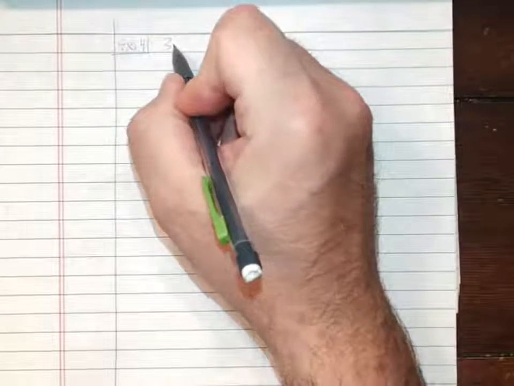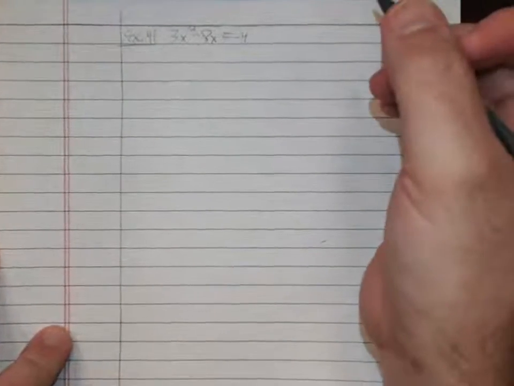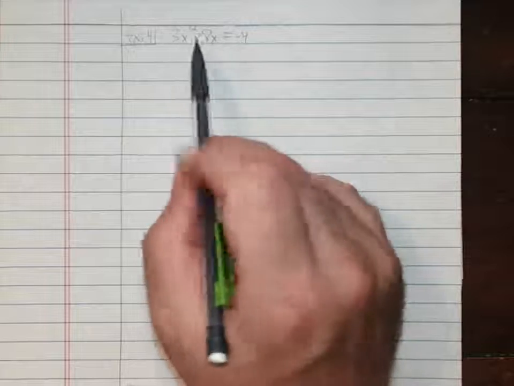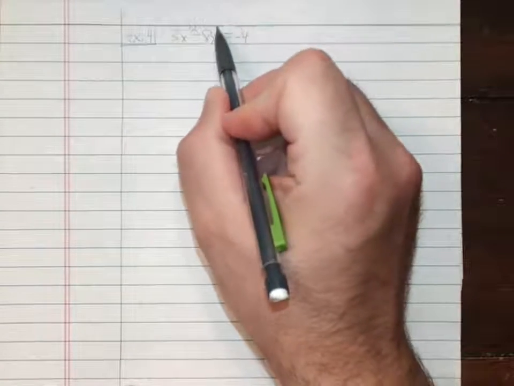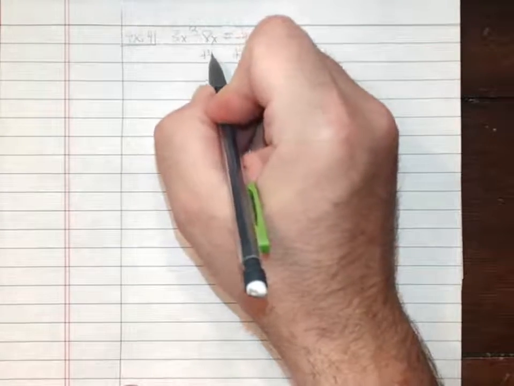3x squared minus 8x, and that is going to equal negative 4. Step 1 is get everything on the same side. Since I have the x squared and the x already on the left, I'm going to go ahead and move this negative 4 over. We do that by adding 4 to both sides.